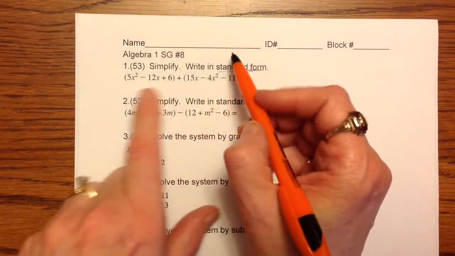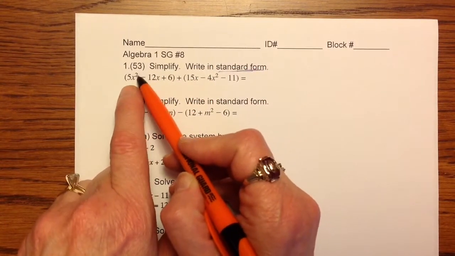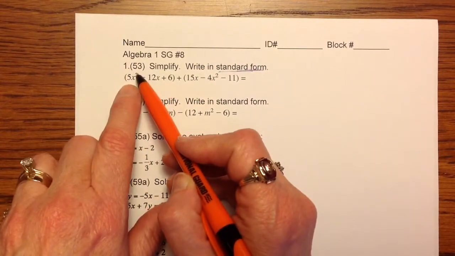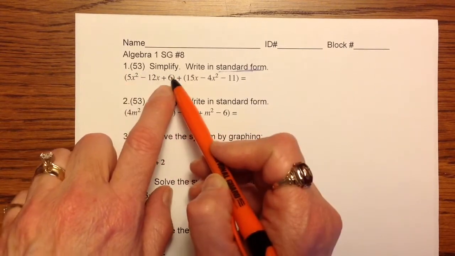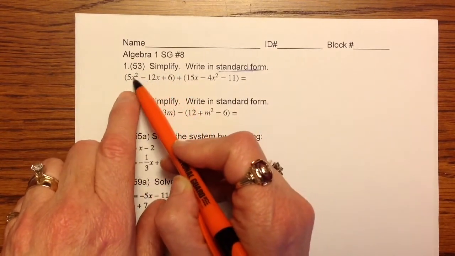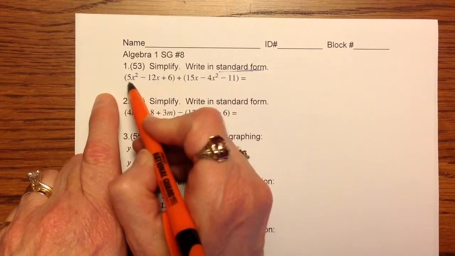Standard form is when you take... actually this one is in standard form because you've got the highest degree of the exponent. You're just looking at the variables. Degree 2, power of 2, power of 1, and no x's. So x squared, x to the 1, and then no x's. So this is what we want to do. So I'm just going to match them up.